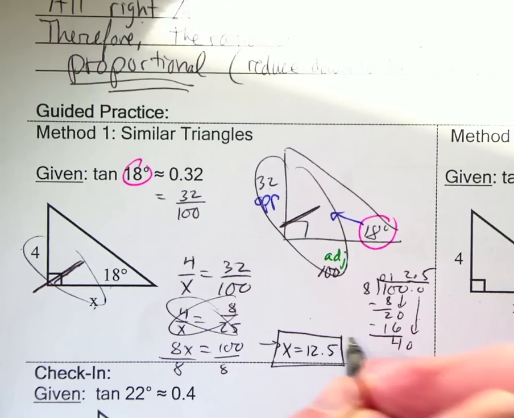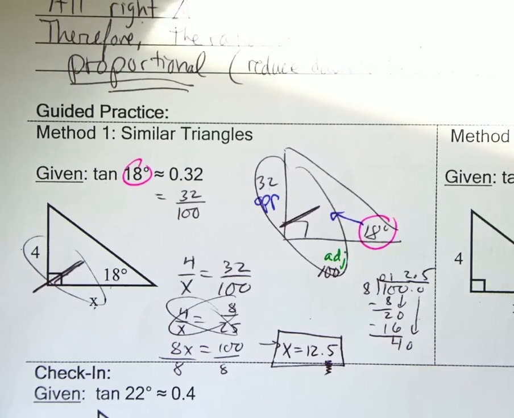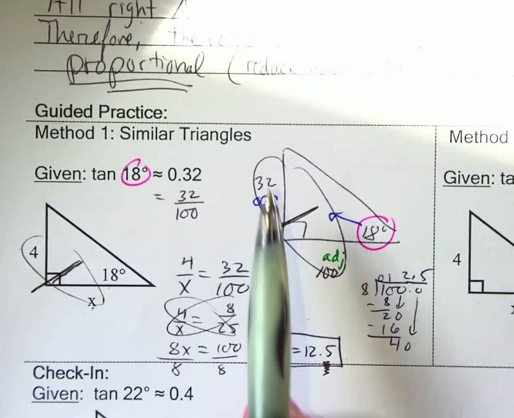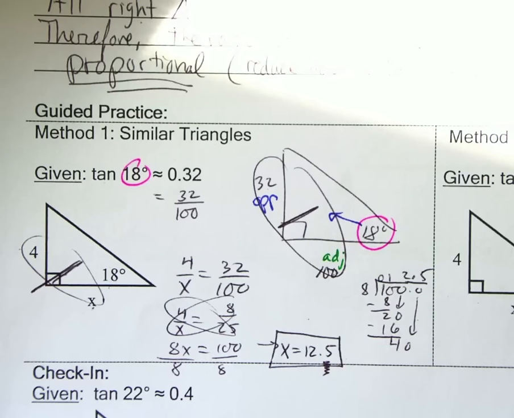And we should always round to the nearest tenth, let's say, right here. It terminates at the tenths, so we're okay. But if it kept going, maybe just go out to the hundredths and then round to the tenths. And so 12.5 is the answer here. So 4 over 12.5 and 32 over 100 always reduce down to the same thing. Now, this is a method by setting up a similar triangle.